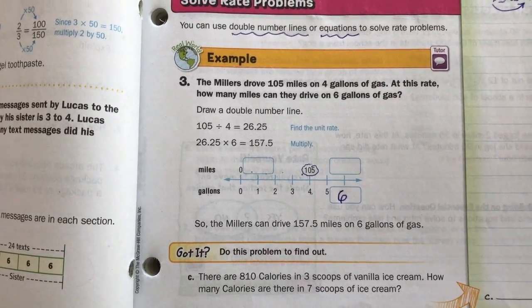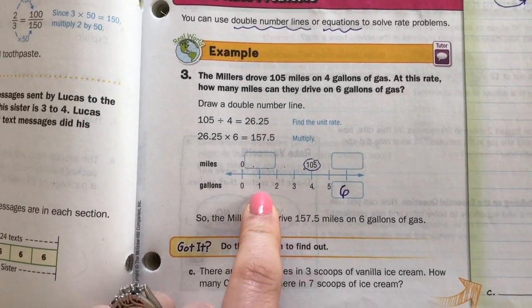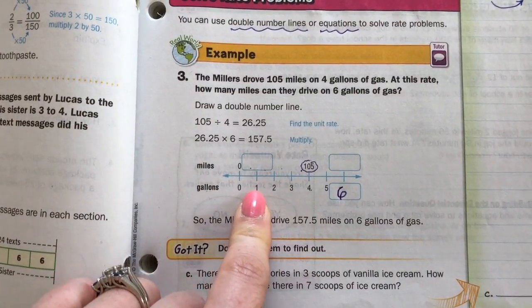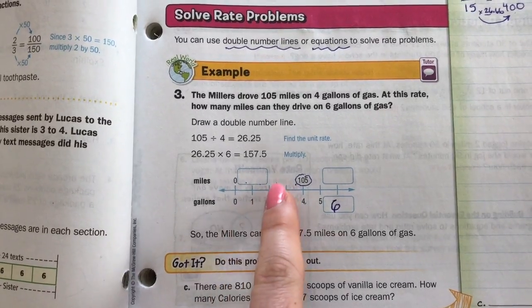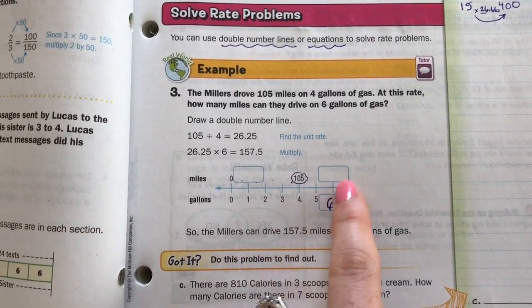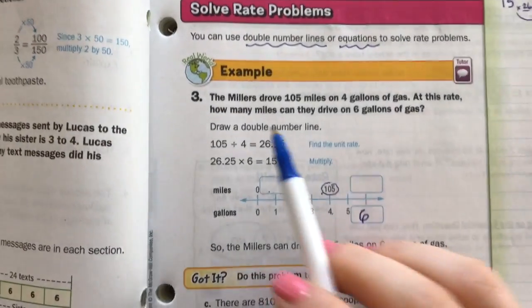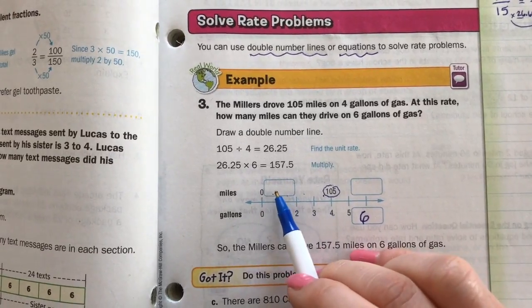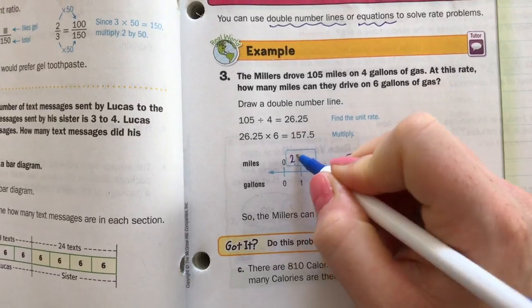So if we could find out this unit rate, how many miles did they drive on 1 gallon of gas? Then we could figure out for each unit and add up to 6 or multiply. So that's why they did this here. 105 divided by 4 is going to give us this unit rate, 26.25.